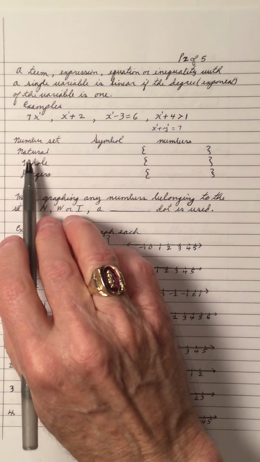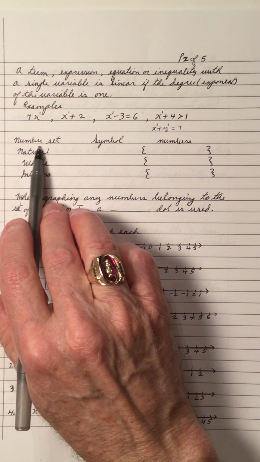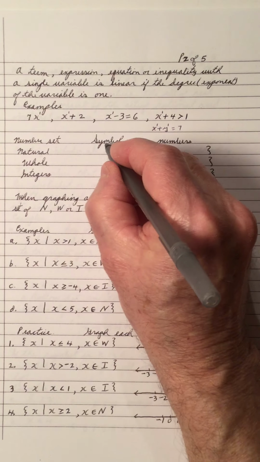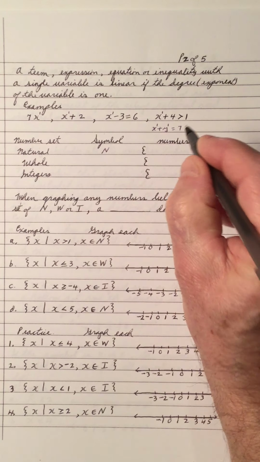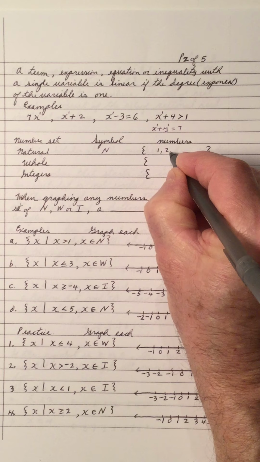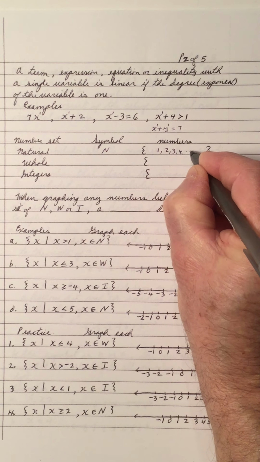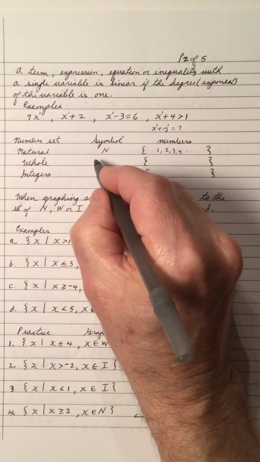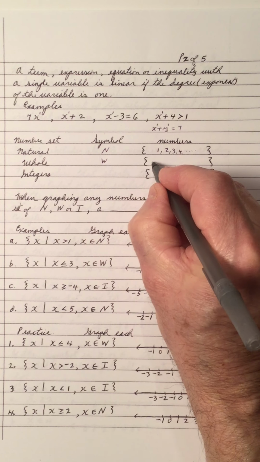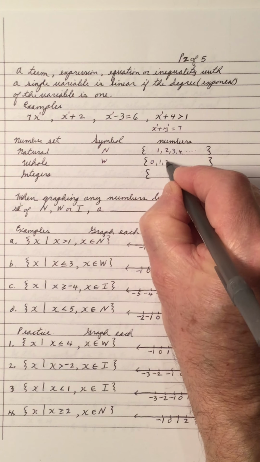Let's continue. Just to review the number sets: the symbol for natural is N, and the natural numbers are 1, 2, 3, 4, etc. Whole numbers is W, and the whole numbers start with 0 and the natural numbers.